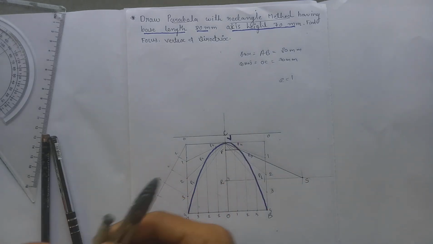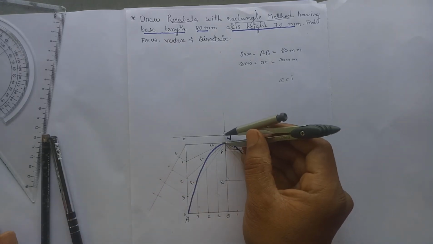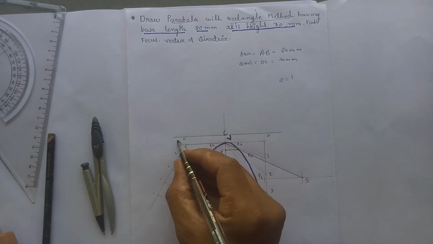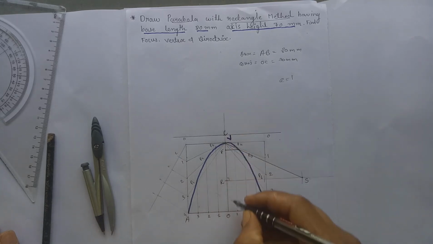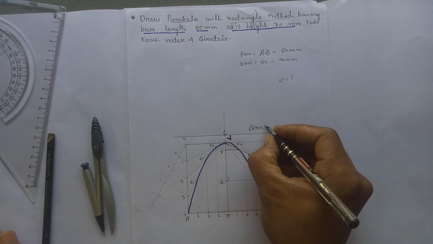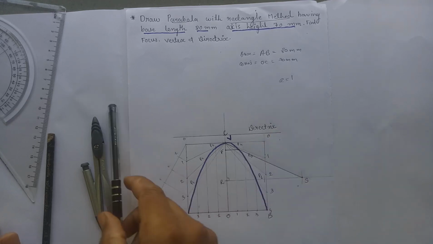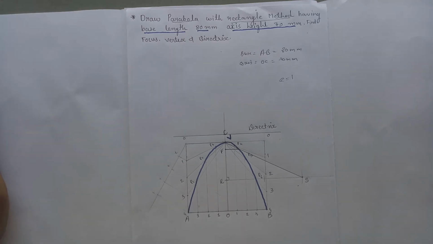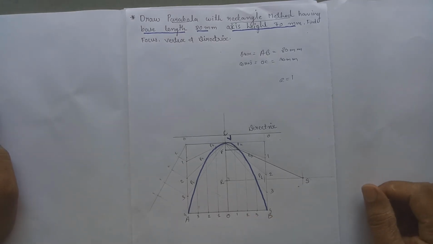So measure this distance, focus to vertex, and give an arc on the axis like this, and draw a line from that point perpendicular to the axis. That line will be the directrix. So this is the focus, vertex and directrix. So this will be the parabola using the rectangle method.